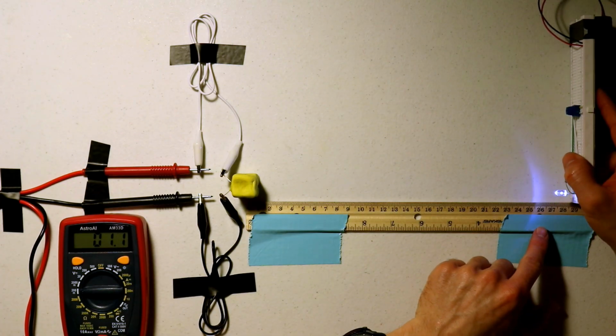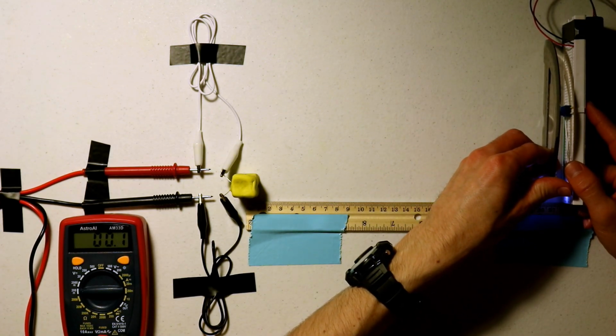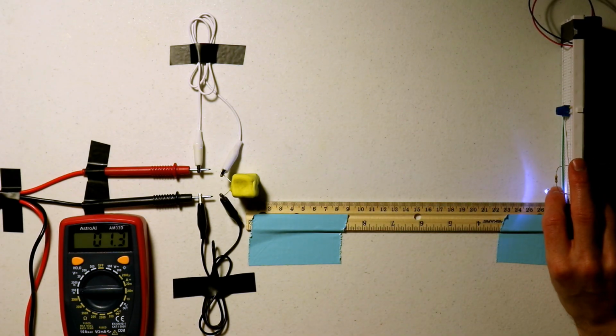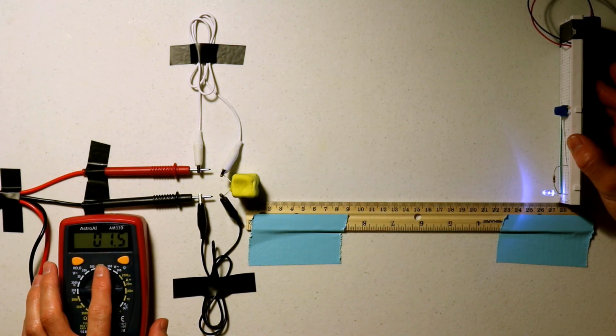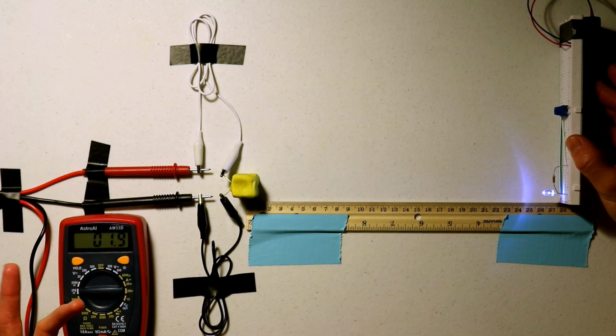Then we'll again adjust it by 2 centimeters, so now the distance is 26 centimeters. Line it up with the straight edge, check the angle, make sure it's shining directly at the detector, and now we have a voltage of right around 1.5, maybe 1.6. It's at 1.7. Okay, so 1.7 millivolts, and then the distance is 26 centimeters.